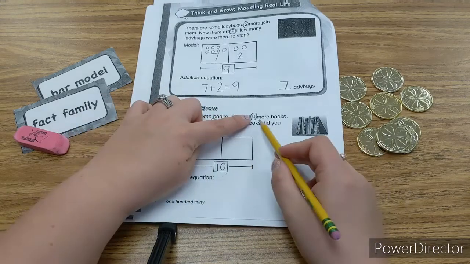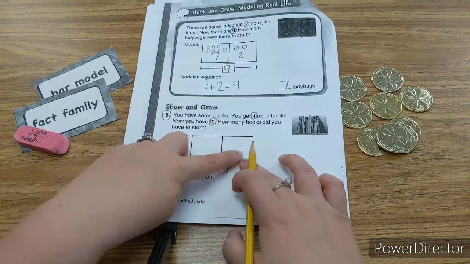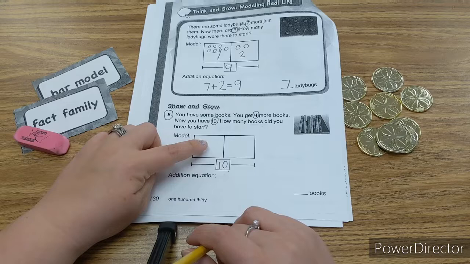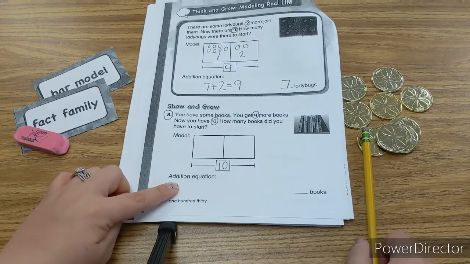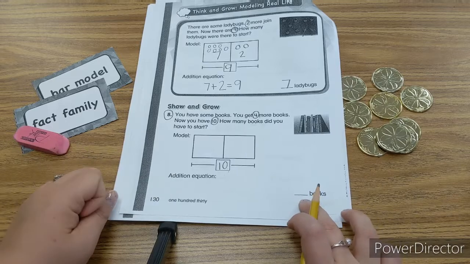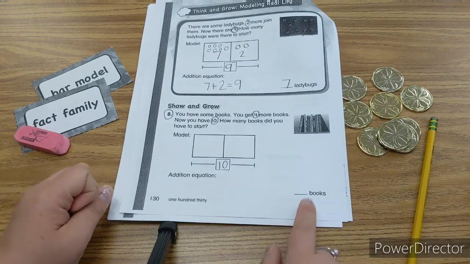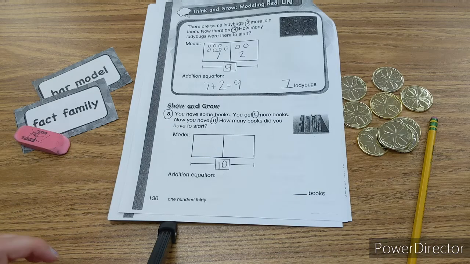I helped you by showing you how many more books. So you know one part's going to be 4. I want to see you figure out what the other part is. Don't forget to write your equation and tell me how many books you had to start. Not how many are all together, but how many you had to start. Okay? Push pause now so you can do it, and then push play when you're ready.